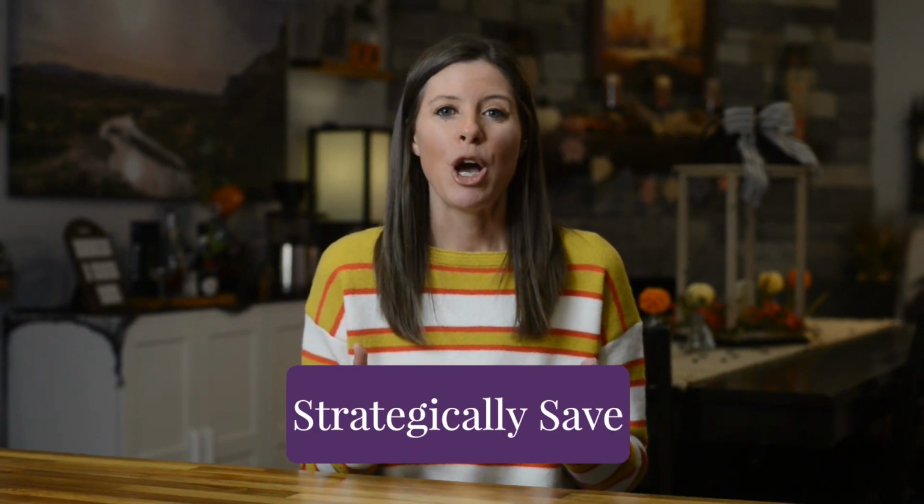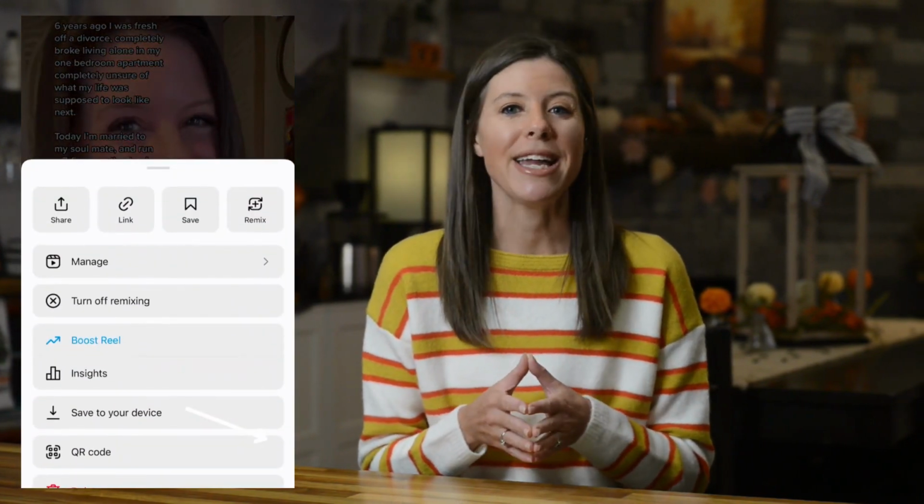Strategically save. While strategically scrolling, you want to strategically save any Reels that give you ideas so you can revisit them later when it's time to create content. When saving a Reel, I have a few prerequisites that I recommend. It's got to be simple, it's got to be something I feel comfortable doing, and it's got to be something that I can quickly execute.